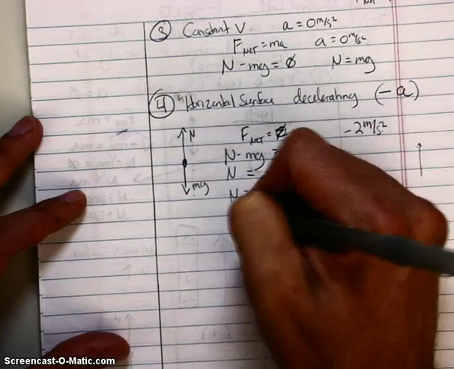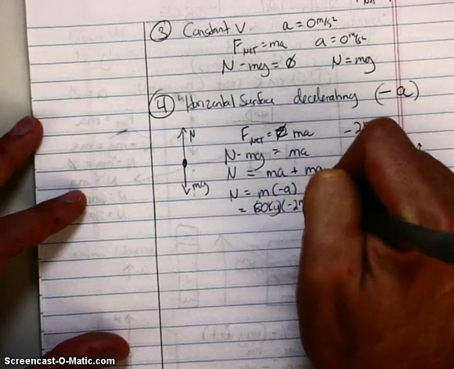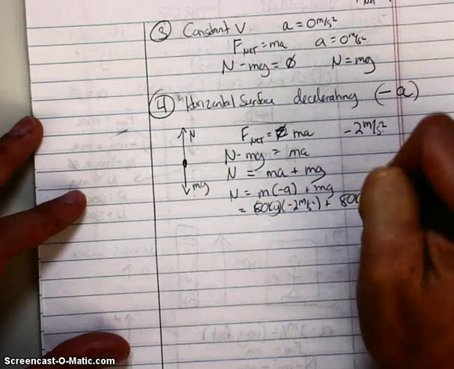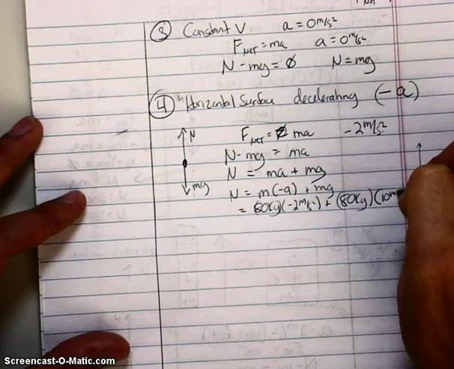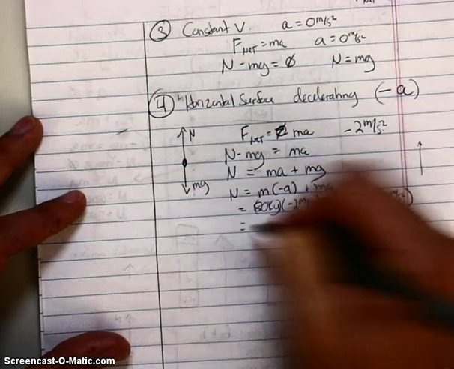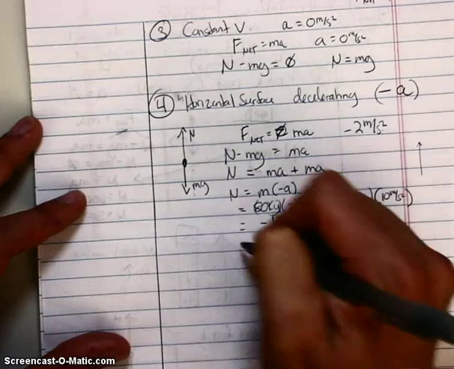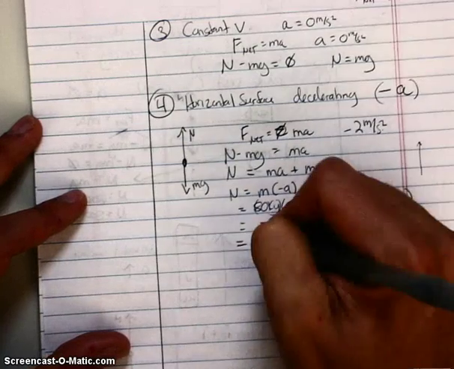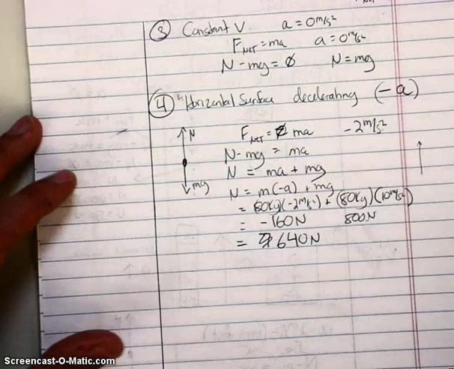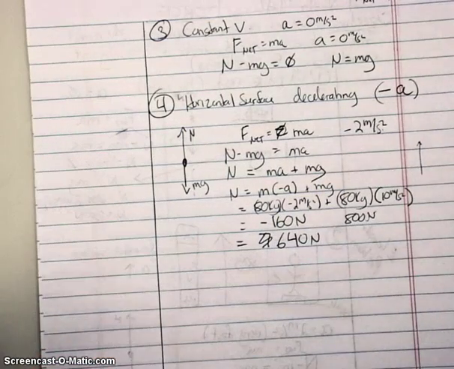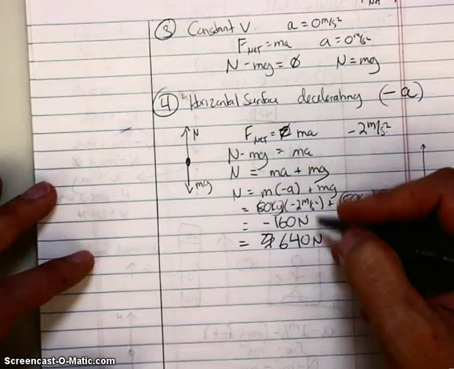So let's plug all our numbers in. N equals 80 kilograms times negative 2 plus 80 kilograms times 10 meters per second squared. So we're going to have our 800 newtons again, but now we're going to subtract 160 newtons for a total of 640 newtons. So once again, if it's decelerating, then the scale would read less. So the normal force would be less.